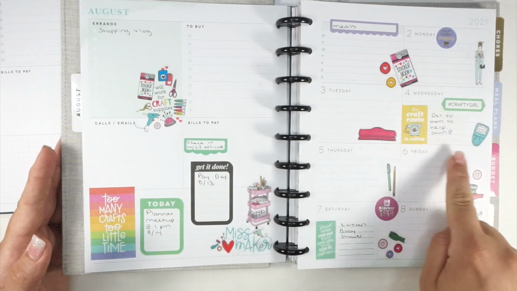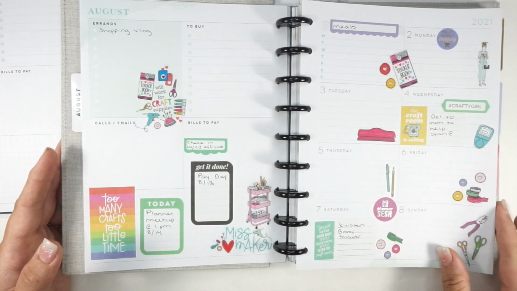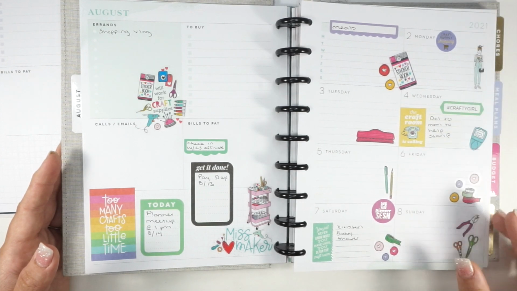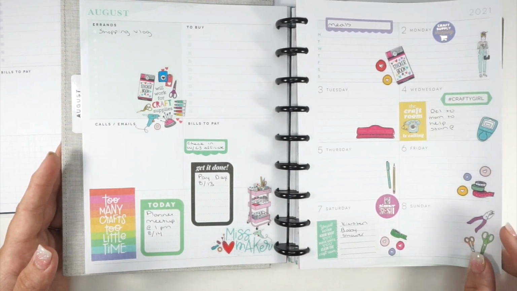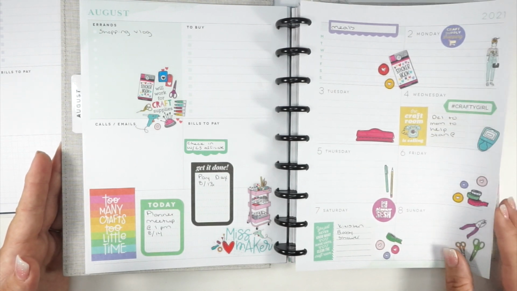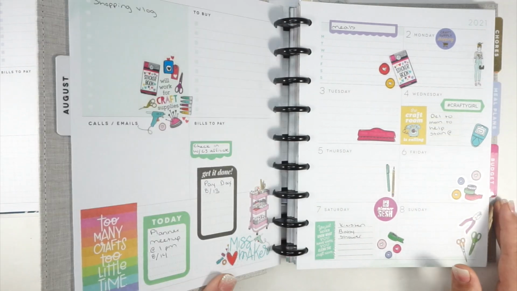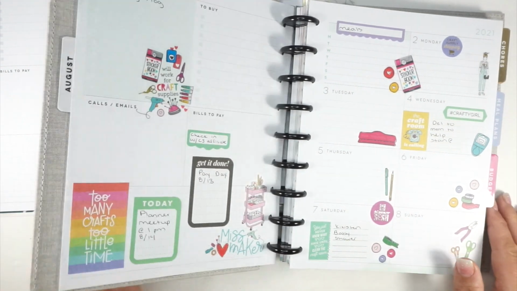And then in here, I will just do some decorative elements, but then some functional things as well. I've noticed that my decorative elements are not quite as heavy when I'm using a dashboard layout as they are when I'm using a vertical or something, for example. And then I have a social media planner that I use that is dashboard.